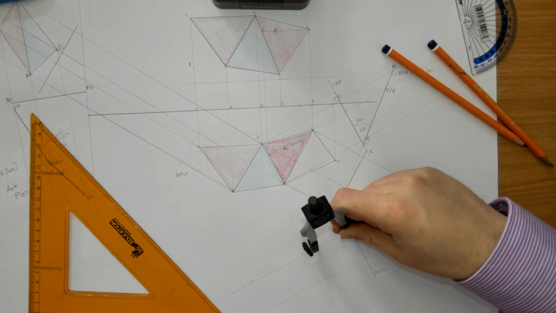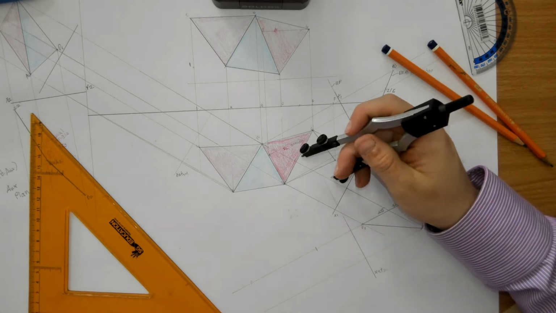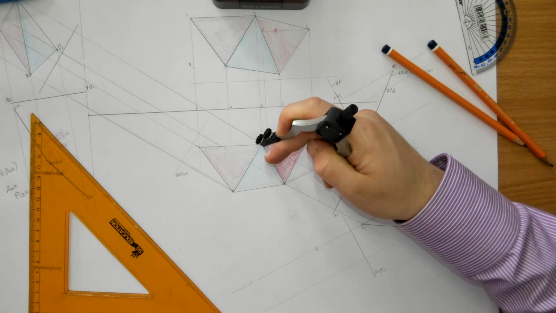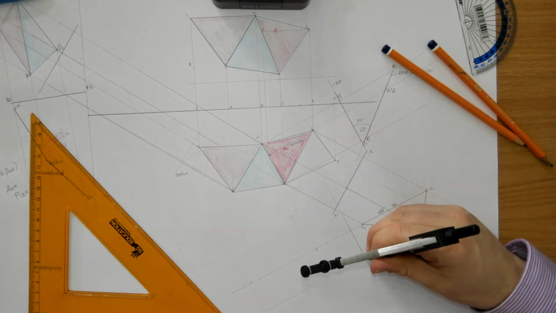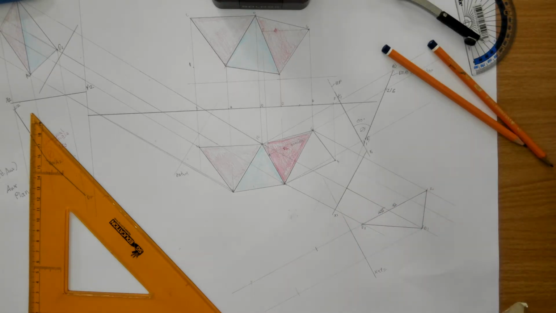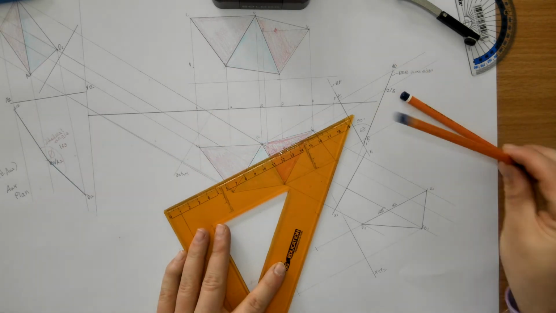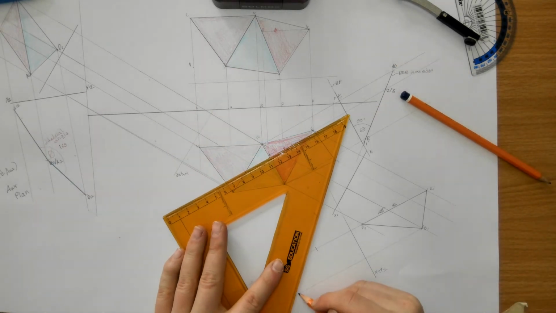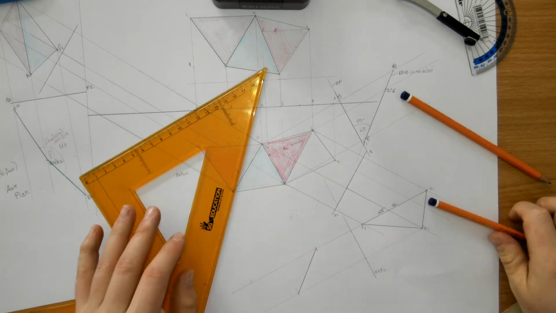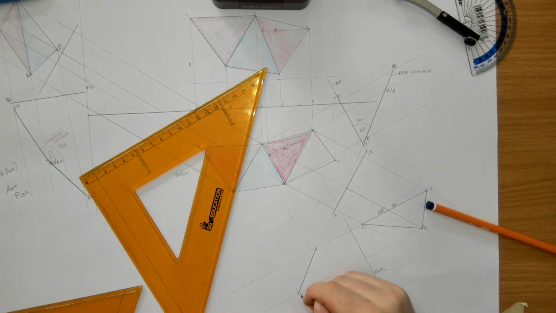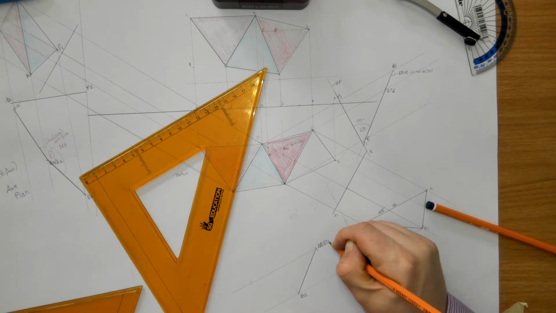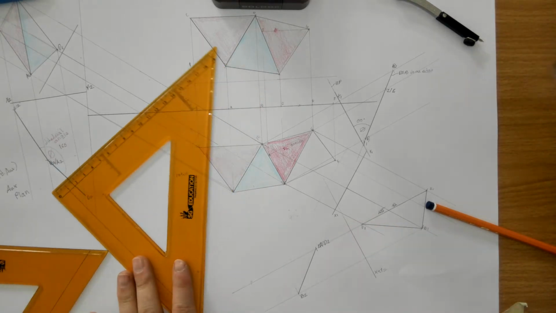So D and E appear there as a point, and then if I want to get B, there's B. So I'm going to follow B along there and mark it in there. So there's surface DEB, B2, D2, E2.